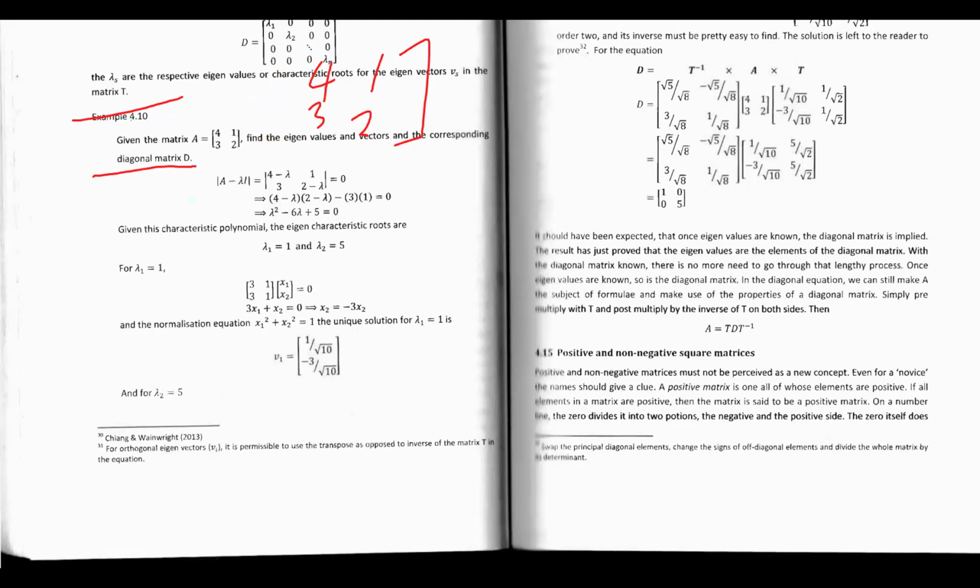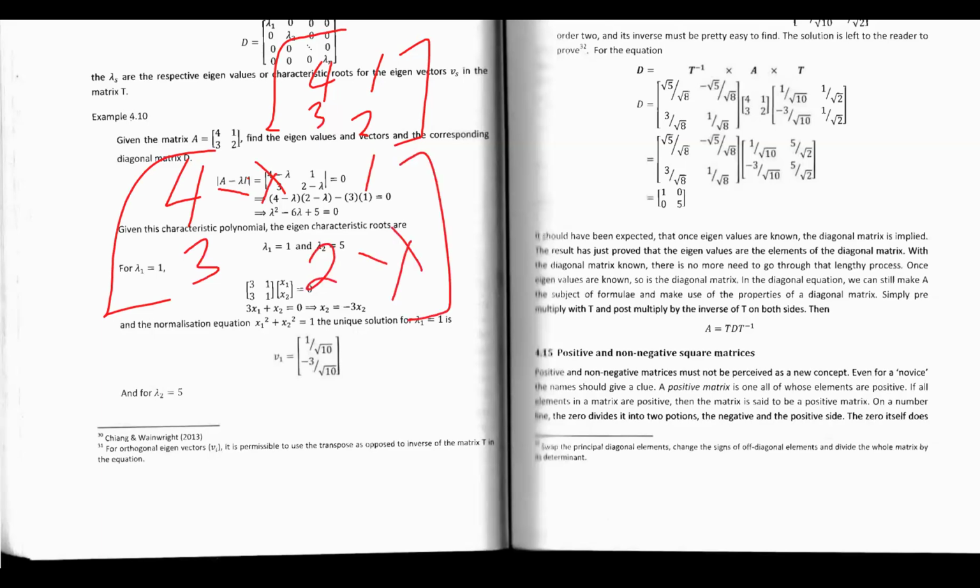Now, listen. The steps are, number 1, you have to find the eigenvalues. And remember how we find the eigenvalues, basically. You just deduct the lambdas in the major diagonal, isn't it? Yes, I'm using shortcuts.